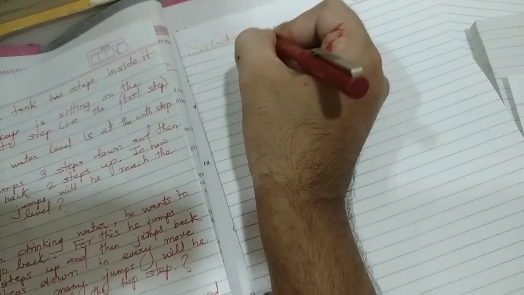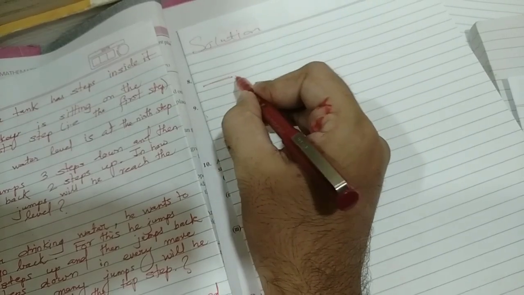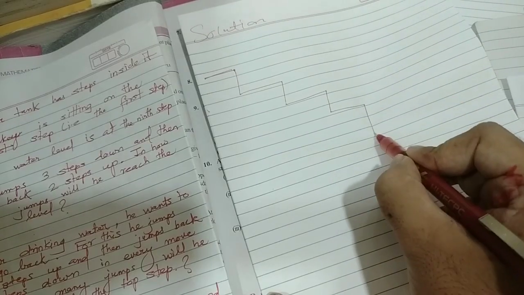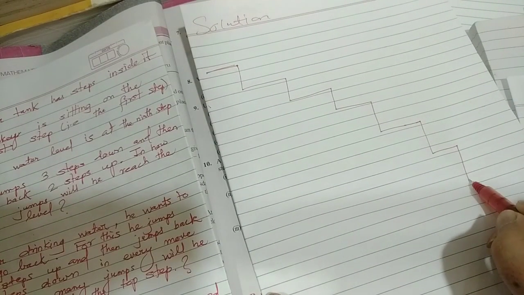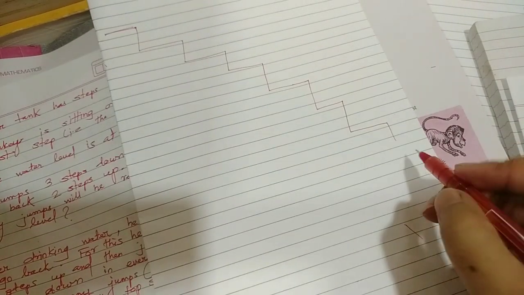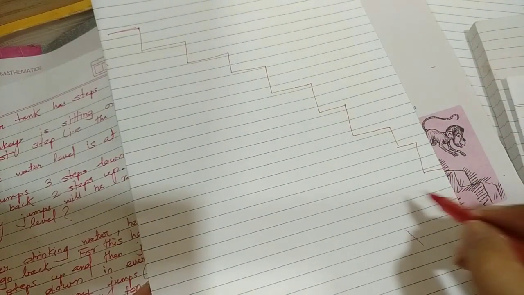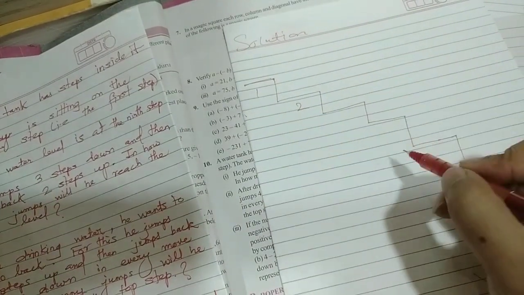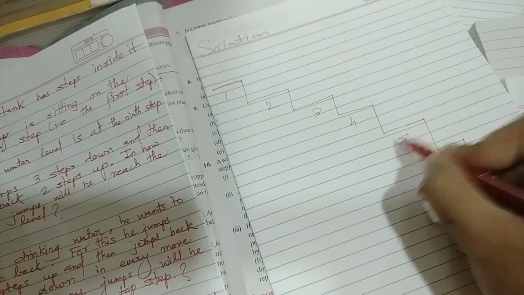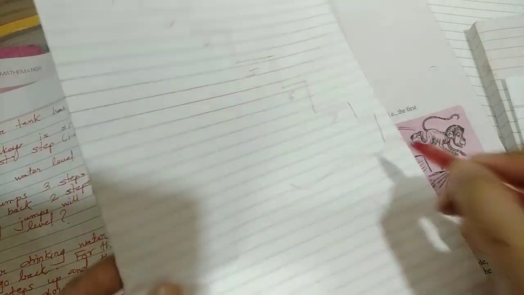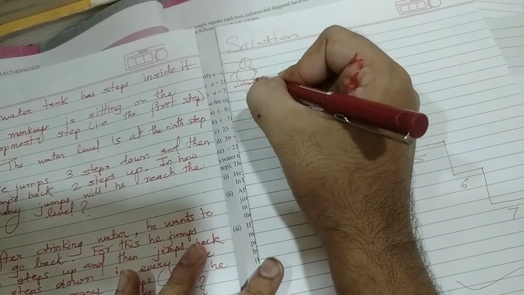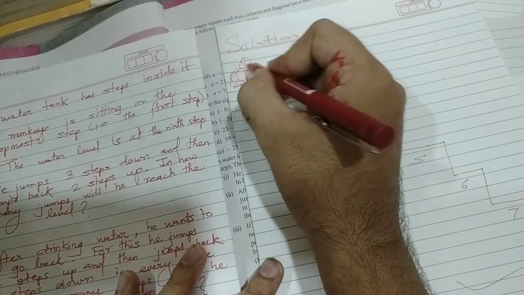Solution. I'll draw the figure for you. This is the first step, second step, third step, fourth step, fifth step, sixth step, seventh step, 8th step and 9th step. So here is the water level at the 9th step. Our monkey is sitting over here.